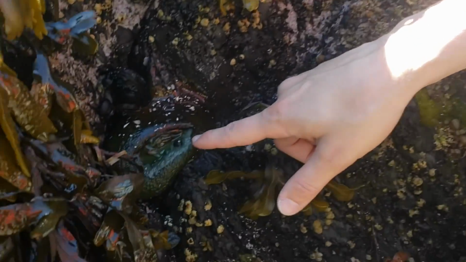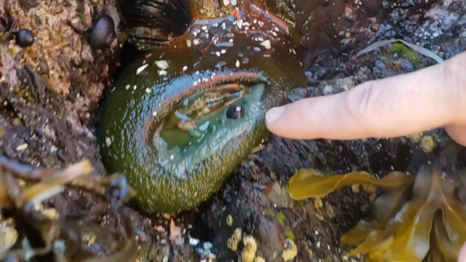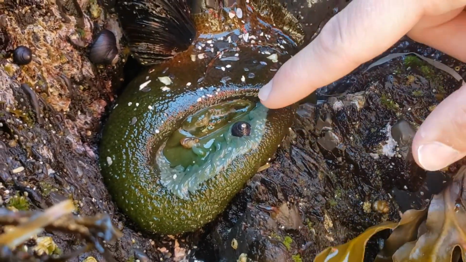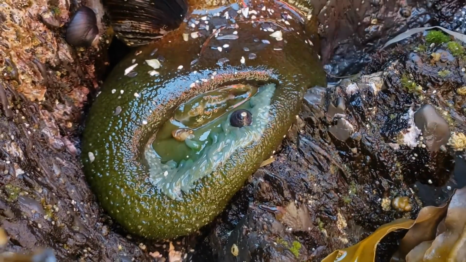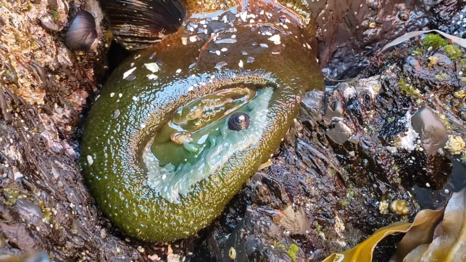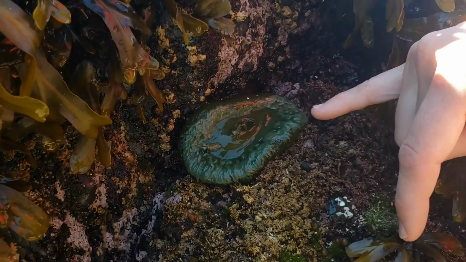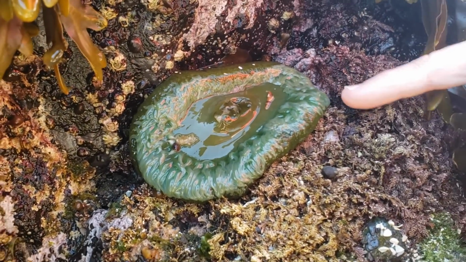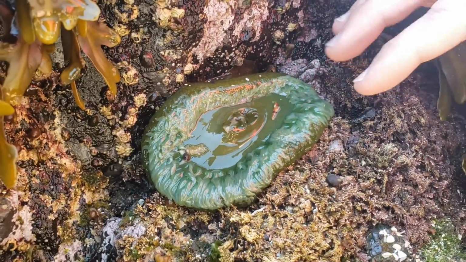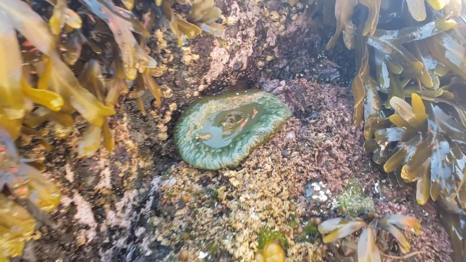This one is actually eating something. You can see there's a little snail that's gotten caught in the tentacles and is being carried towards that anemone's mouth. Whoa, what about this guy? This guy looks like he's still nice and cool and wet in the shade here. And when the tide comes back in, it'll stick its tentacles all the way out, ready to catch some food.